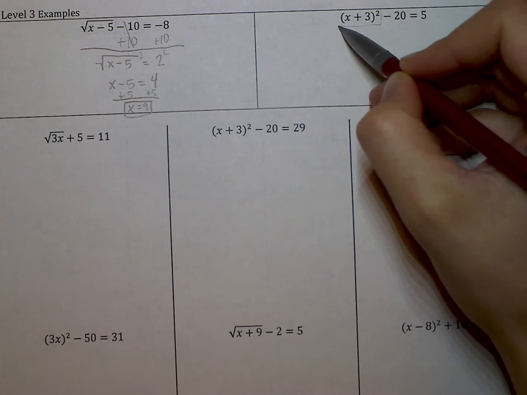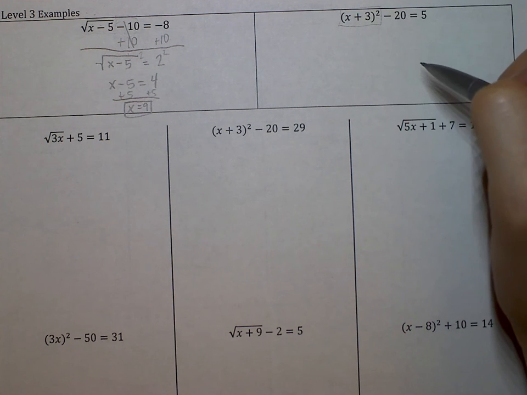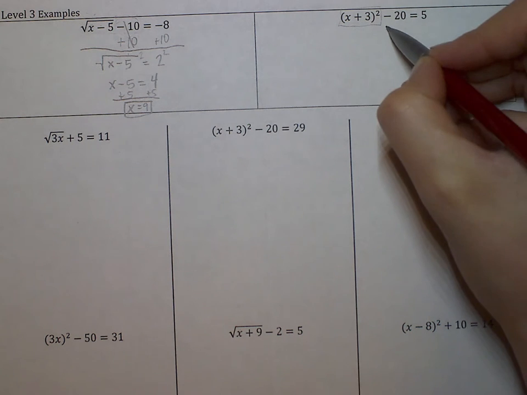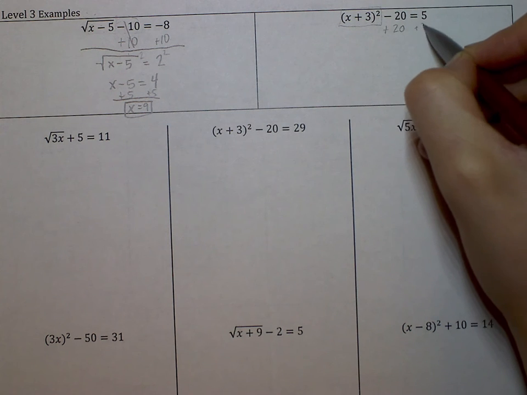Let's look over here. Here I have this, right? This is something that's being squared. But this is not, and I need to get rid of it before I square root. So I'm going to add 20 to both sides.